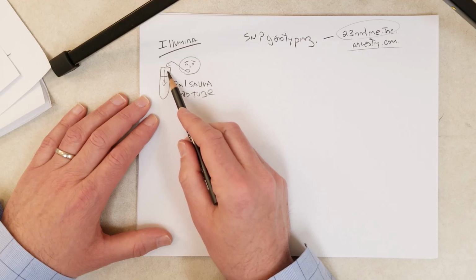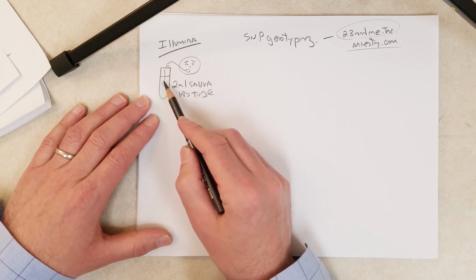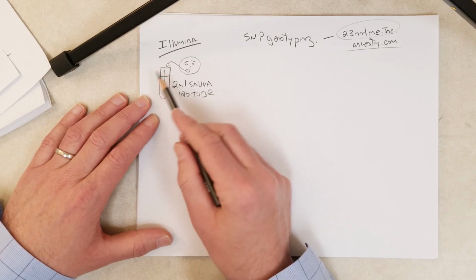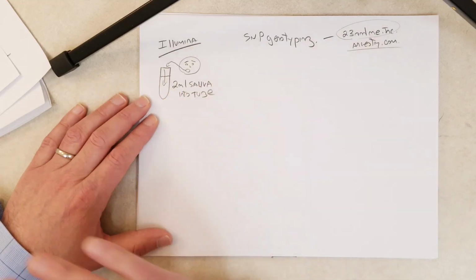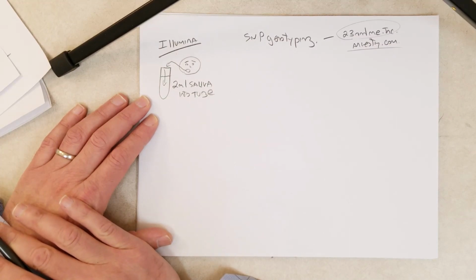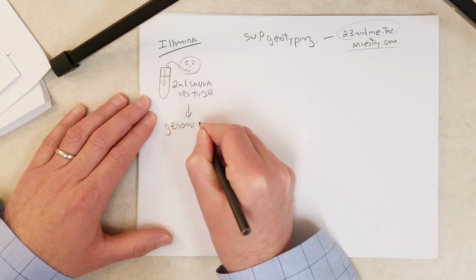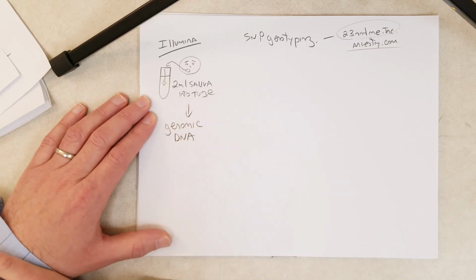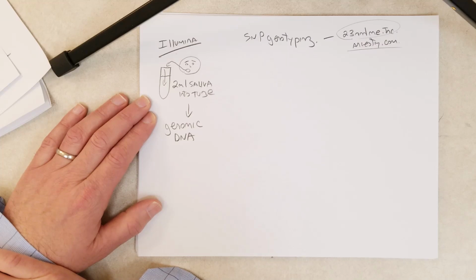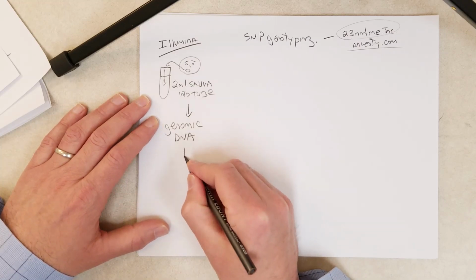When he caps it, the cap pierces and releases all of that stabilization solution, which mixes with the saliva and seals the tube tight. He drops it in the mail and sends it off to the company, whether it be 23andMe or Ancestry.com. They will harvest genomic DNA from the cells, the cheek cells or tongue cells, the small amount of cells that are in the saliva.